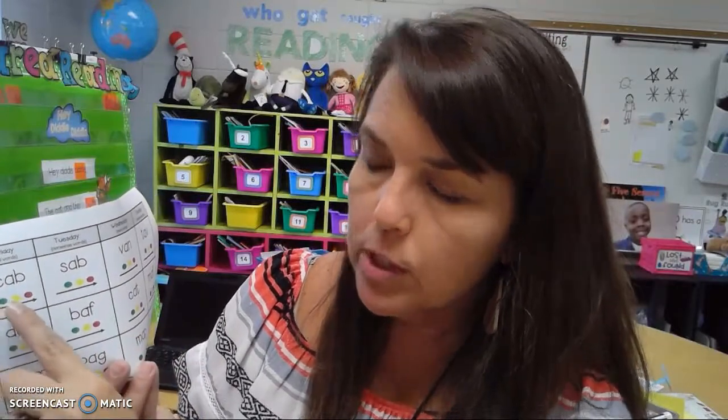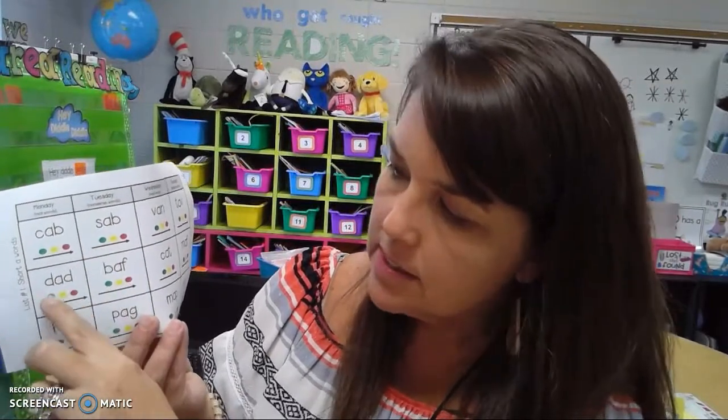So we say each sound that we hear, and we're using our stretchy snake to stretch those sounds and then blend them together. So k, a, b, cab. D, a, d, dad. H, a, m, ham.